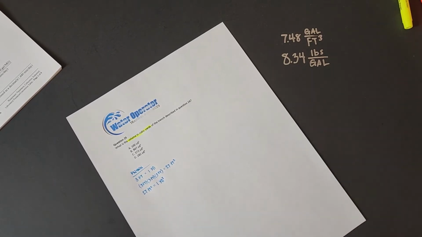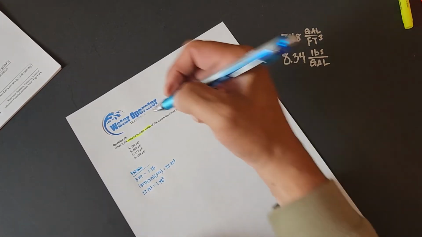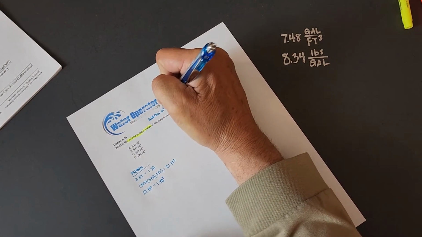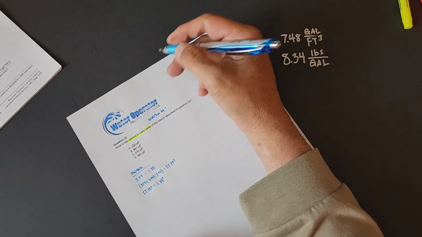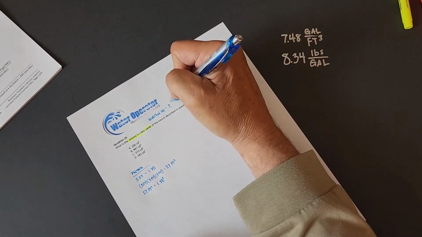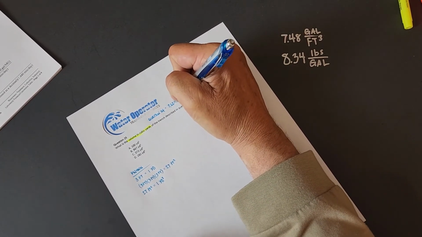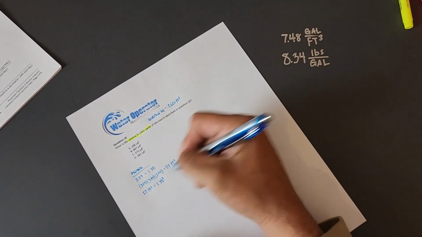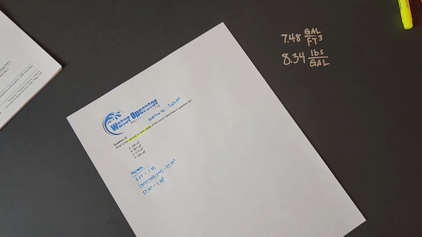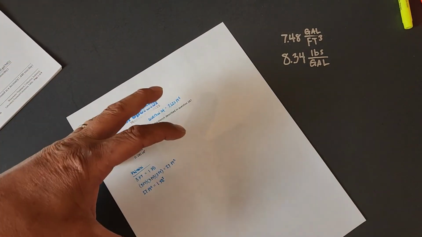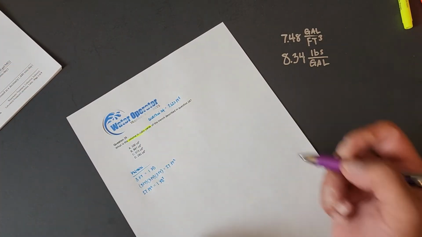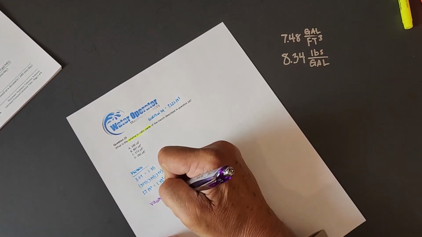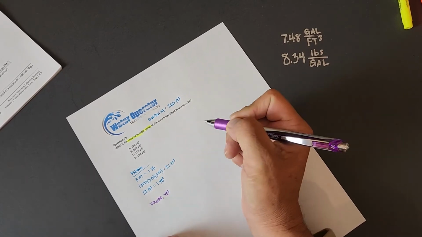And we know that the answer to question number 24 was 7,623 cubic feet. That's also a known. I wrote it up there just to kind of separate it out. So we want volume in cubic yards.